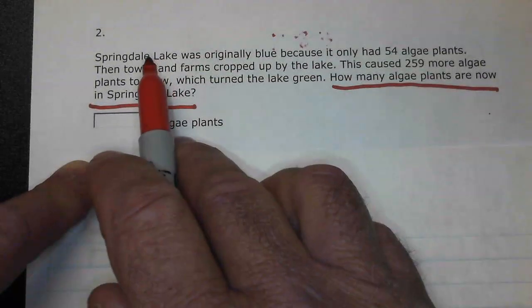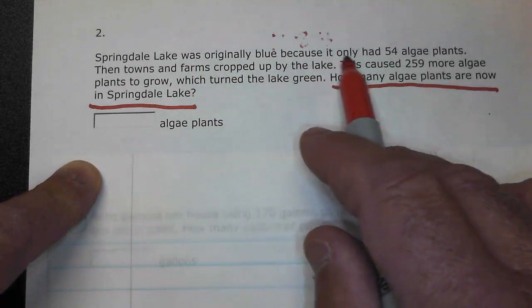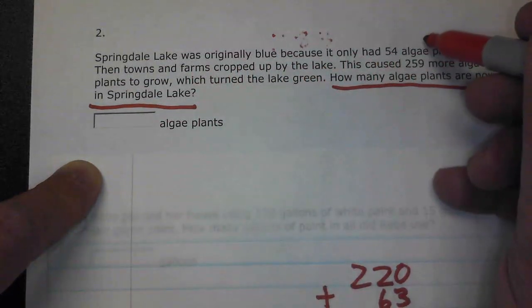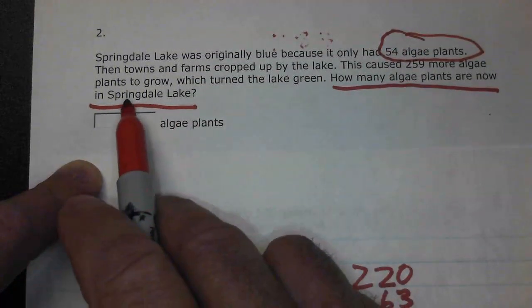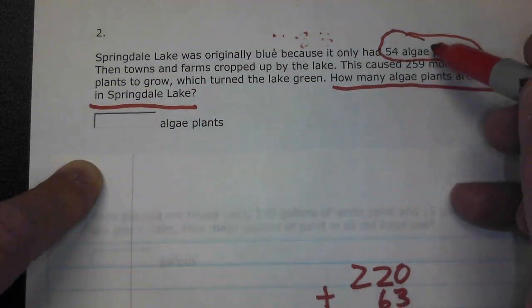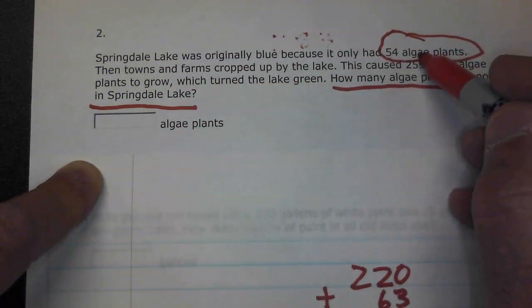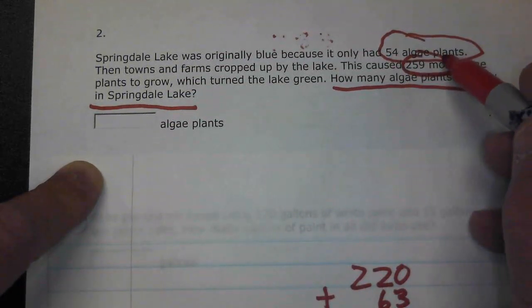So as I read through this, I see, okay, Springdale Lake was originally blue because it only had 54 algae plants. Then towns and farms cropped up by the lake. This caused 259, and look at that important word there, more.